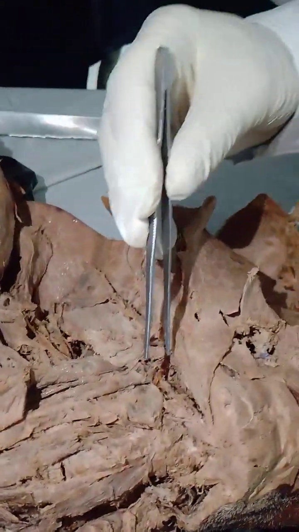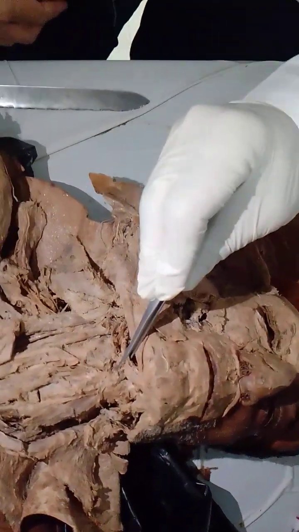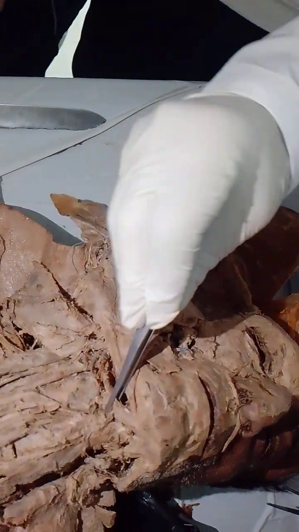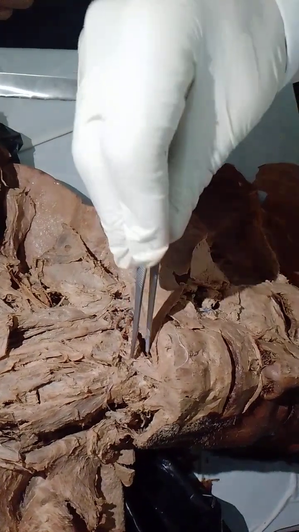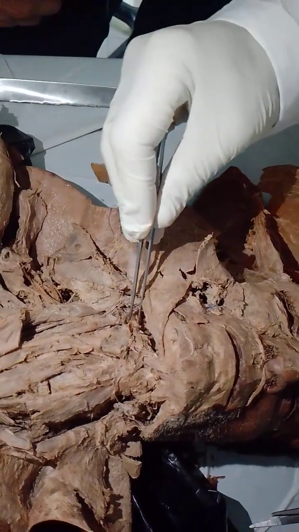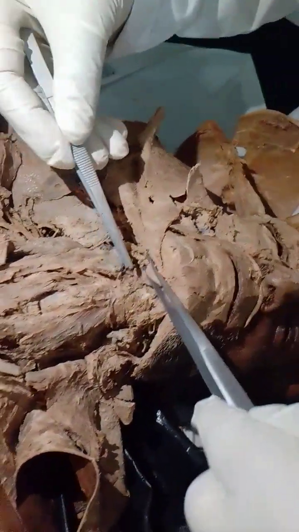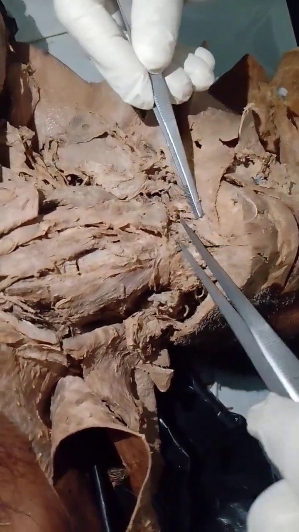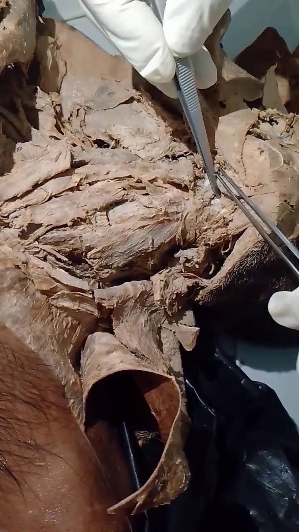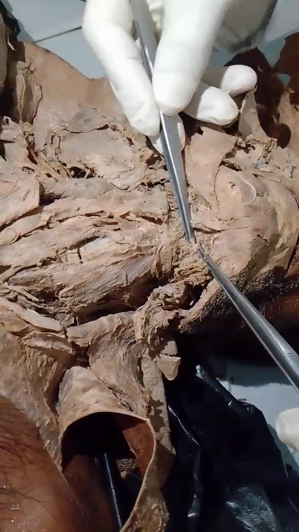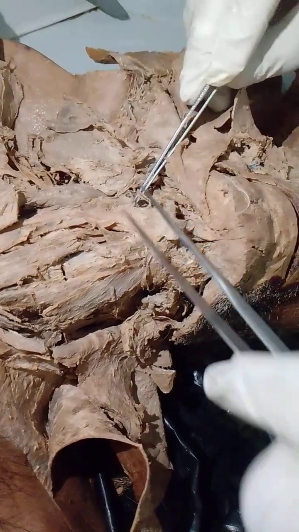The digastric muscle contains two bellies, posterior and anterior, with an intermediate tendon. And another muscle, mylohyoid. And the deeper muscle, geniohyoid.